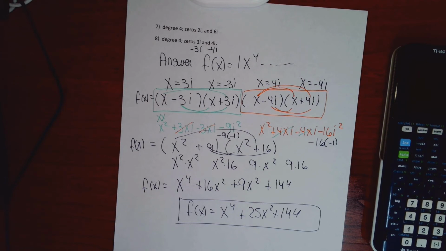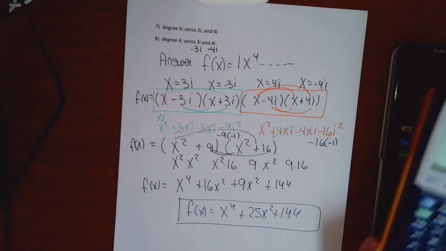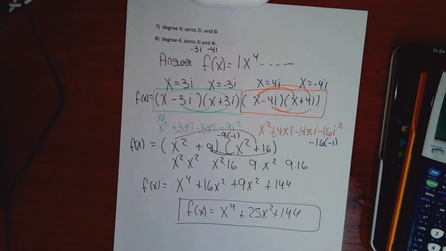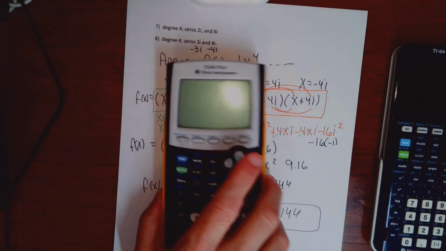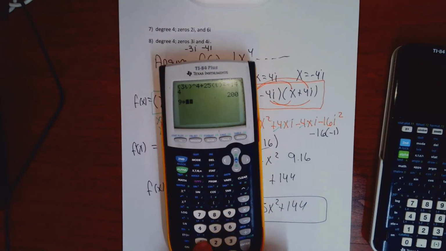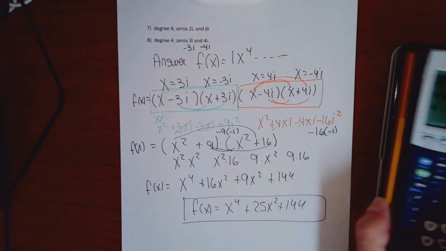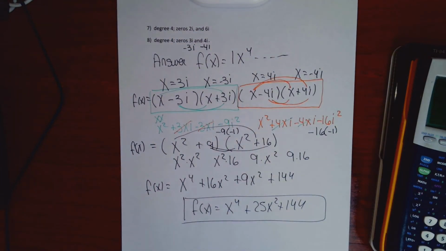Yes, it blew my calculator. My calculator couldn't handle this. Let me make sure I don't have a mistake. x squared plus 9, check. x squared plus 16, check. Let me make sure 9 times 16 is 144. Yeah. This is a correct answer, best I can tell. I don't see any mistakes.